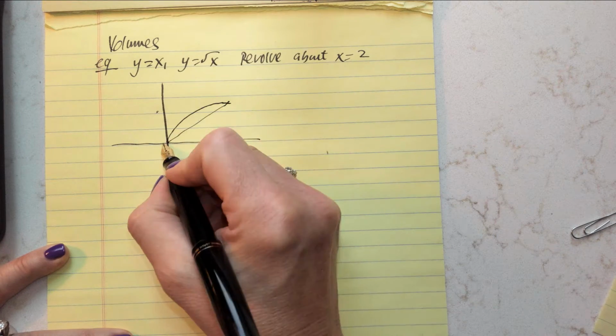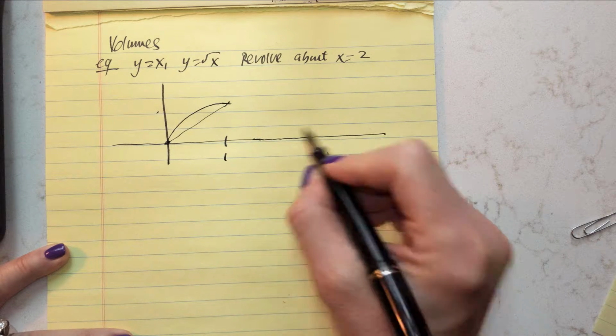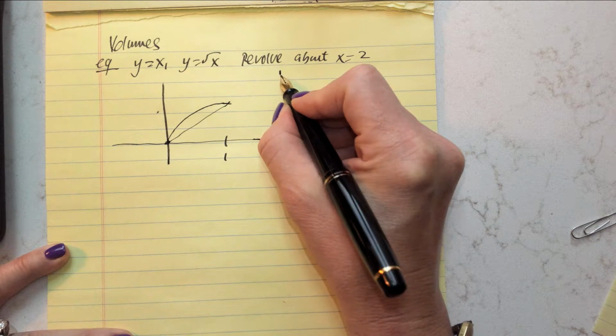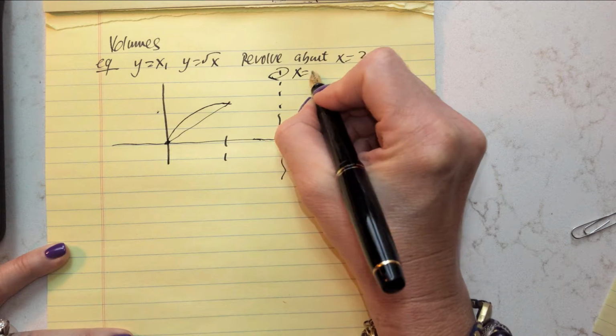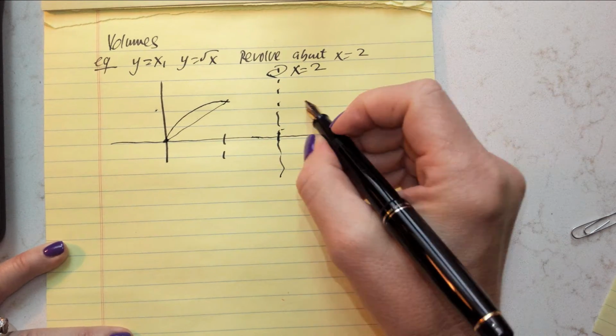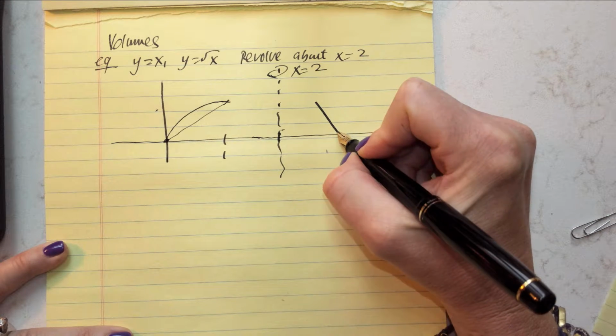If you set these equal, you're going to see they intersect at 0 and 1. But now we want to revolve this around x equals 2. Okay, so we're going about this line here. And what are you going to get when you revolve it? Let's see. You're going to get something that looks like that.